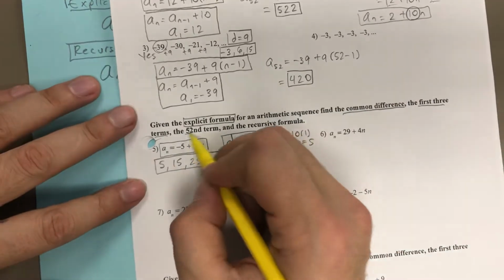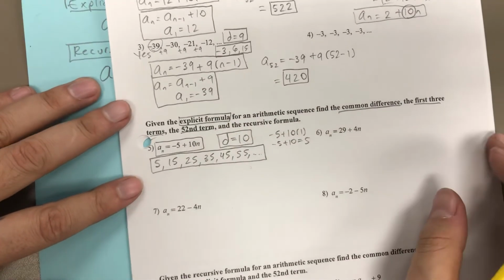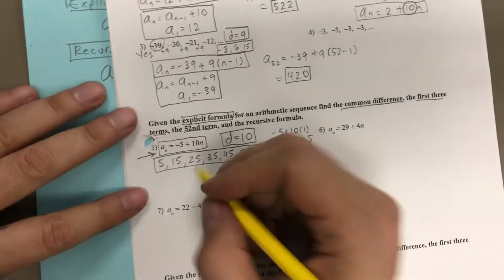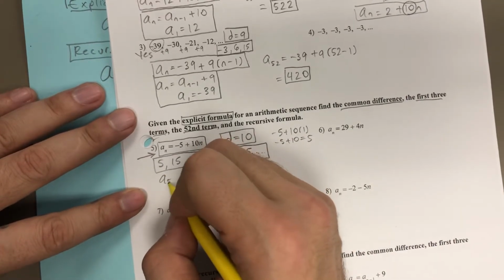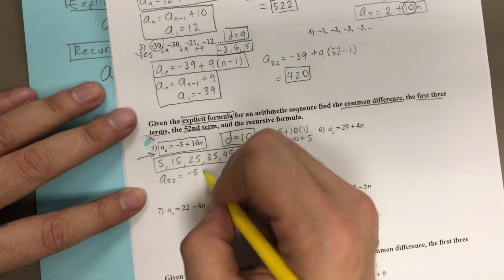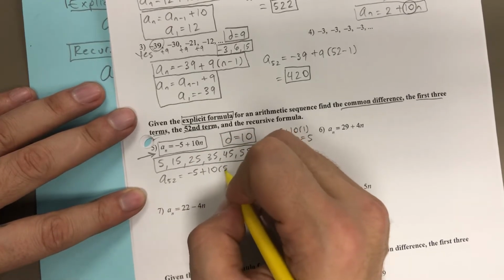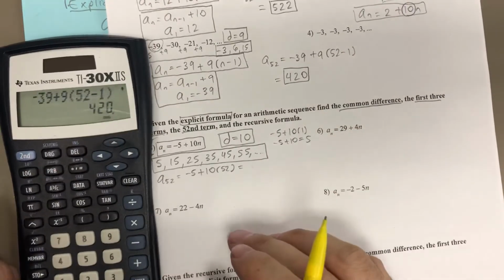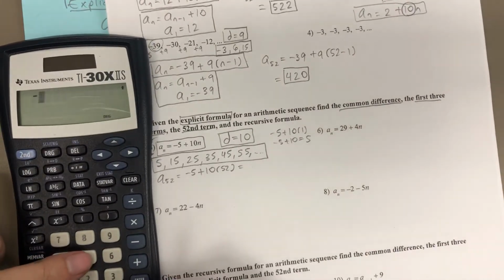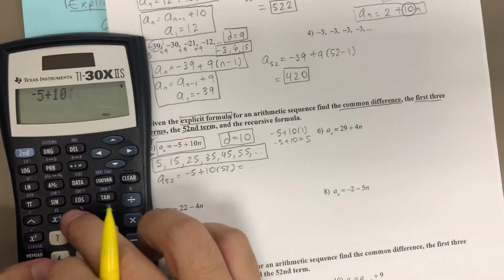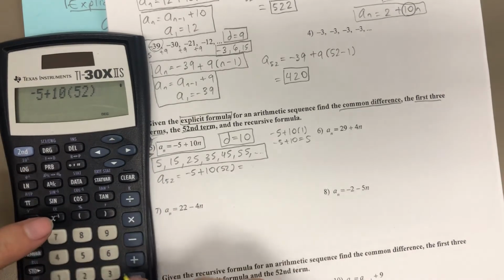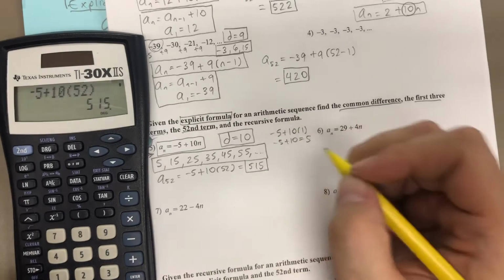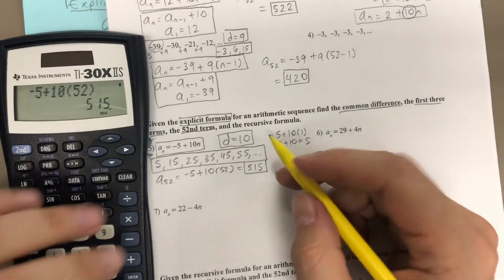Now, if I need to find the 52nd term, what do I do? Plug 52 into the explicit rule, the one that we have. So if I plug in 52, a52 is equal to negative 5 plus 10 times 52. If I just type that into my calculator, what do I get? Negative 5 plus 10 times 52 equals 515. That's my 52nd term.